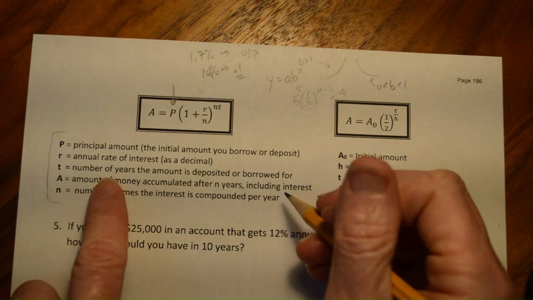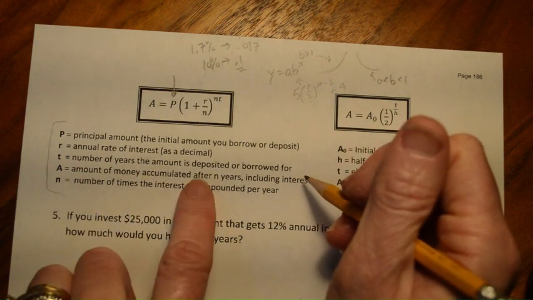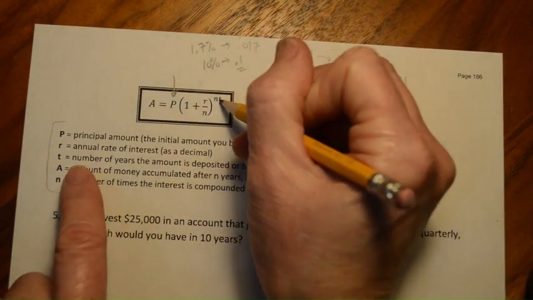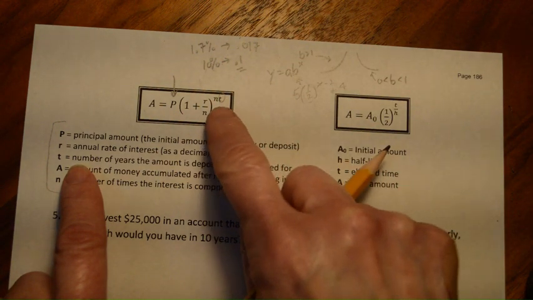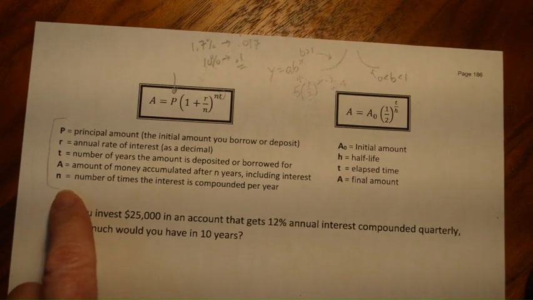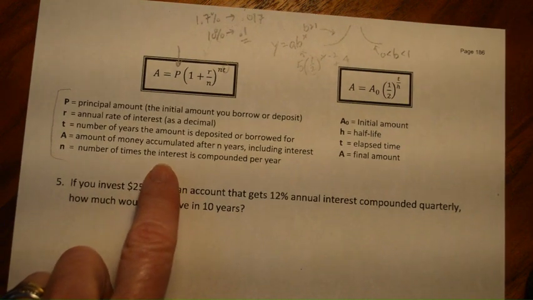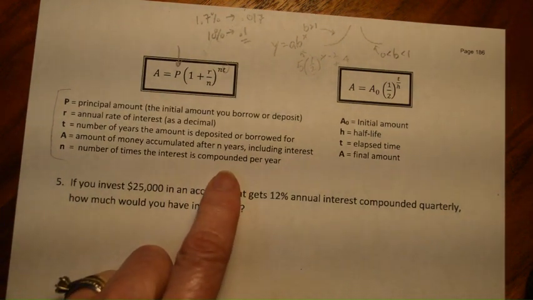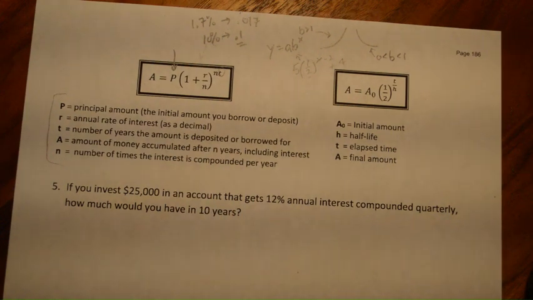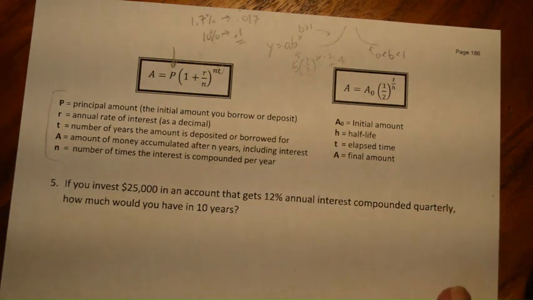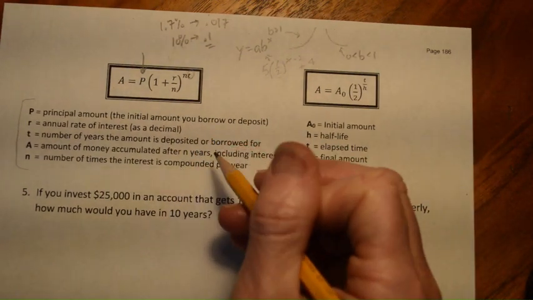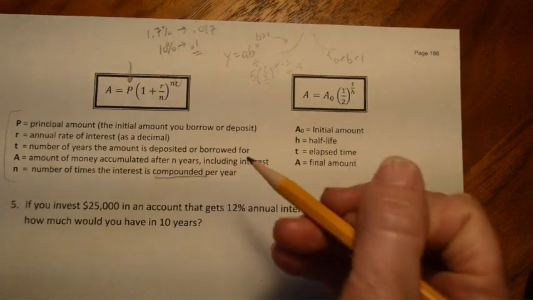Right? The number of years the amount is borrowed for is called t, and that is up in the position of the exponent. There's also a second thing up there, and that is n. That's the number of times that the interest is compounded per year. We talked about this in pre-algebra when we talked about interest rates, but for those of you that weren't there, when you earn interest on your interest, that's called compounding.